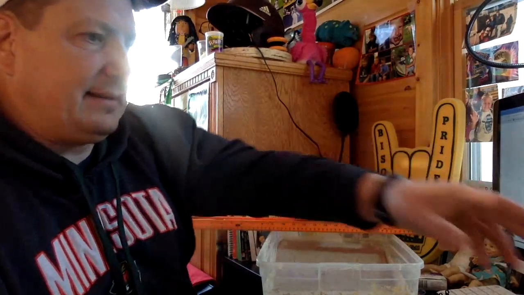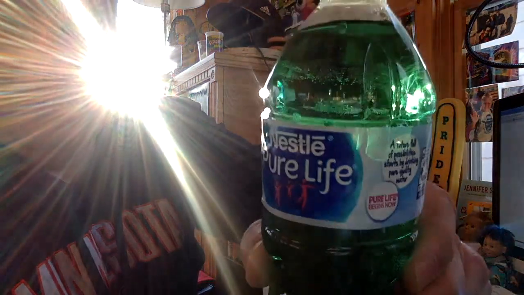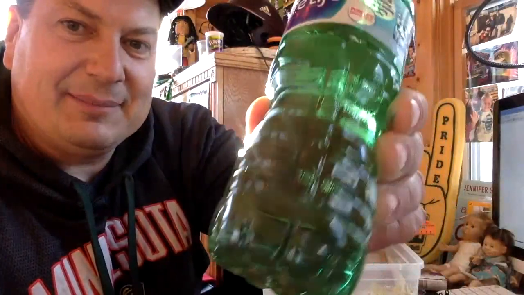So, in fact, I am ready. Remember how before it looked blue and green on top and the yellow went straight to the bottom? Look at that. Isn't that amazing?